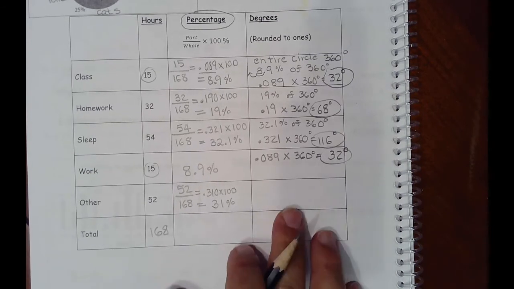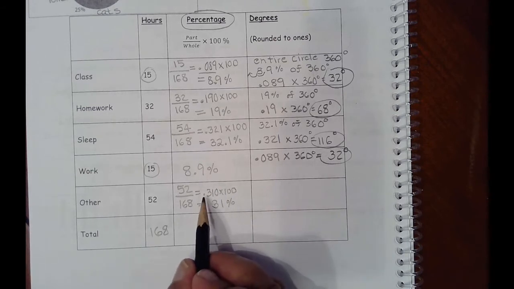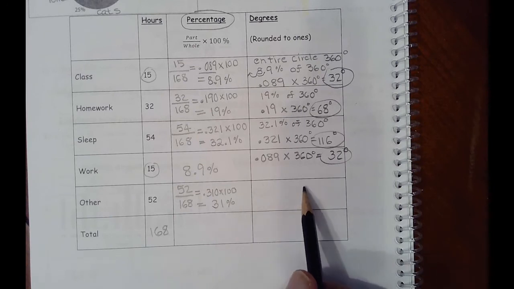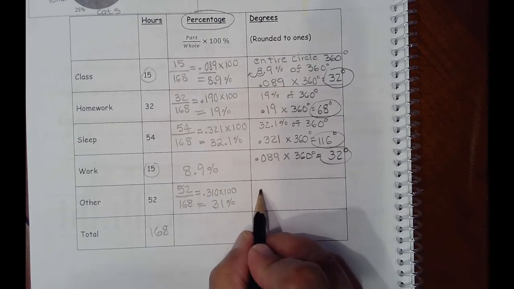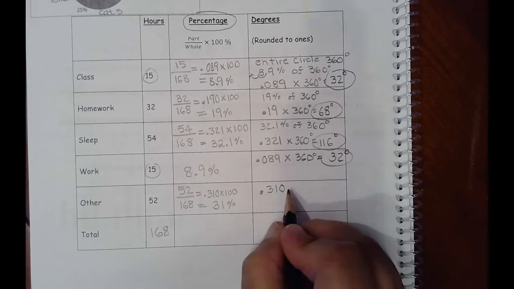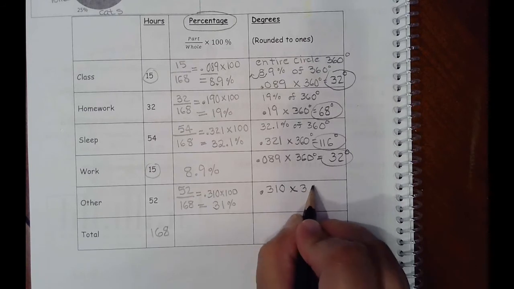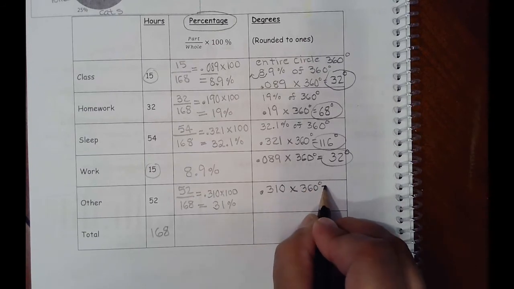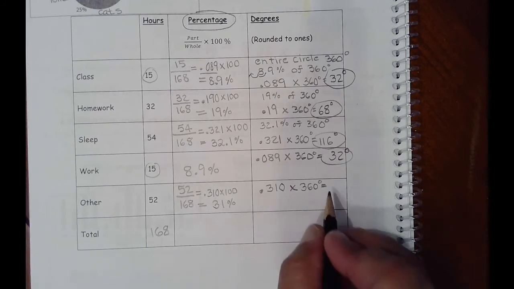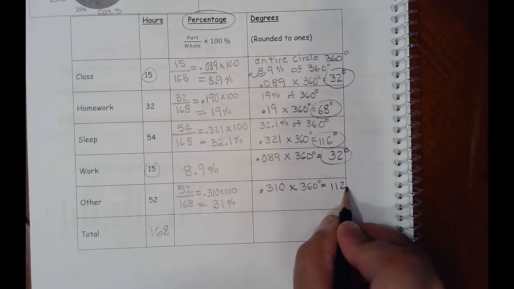Okay, then coming over here to get the number of degrees, remember we really only use the decimal percent. I mean, I could continue writing that we're trying to find 31% of 360, which is the same thing as using the decimal version of the 31% times 360. And that turns out to be 112 degrees.